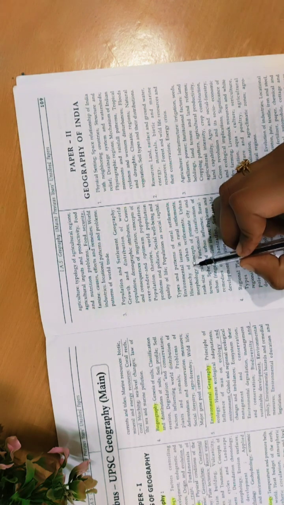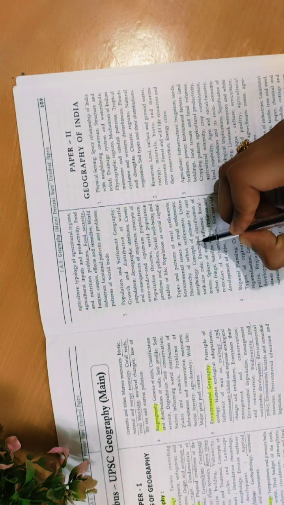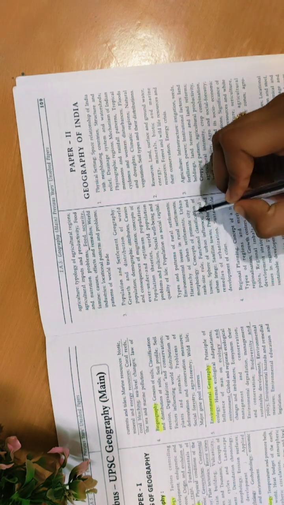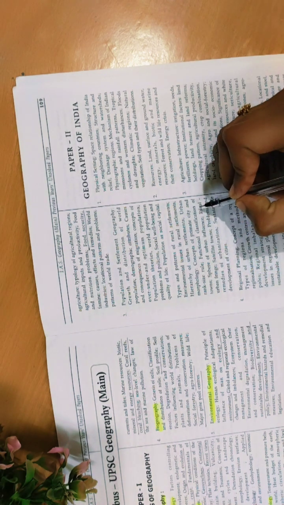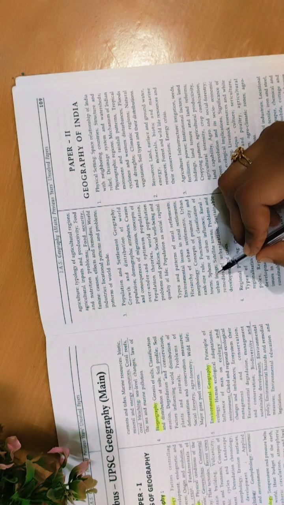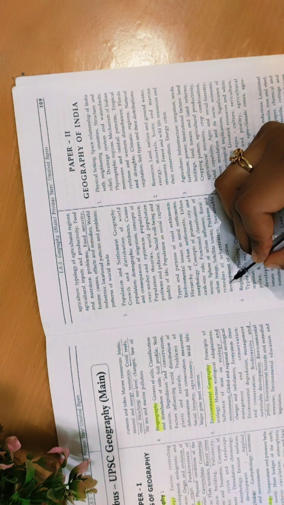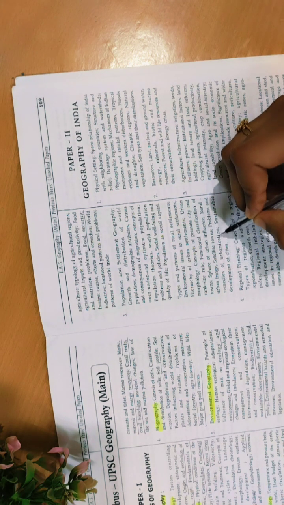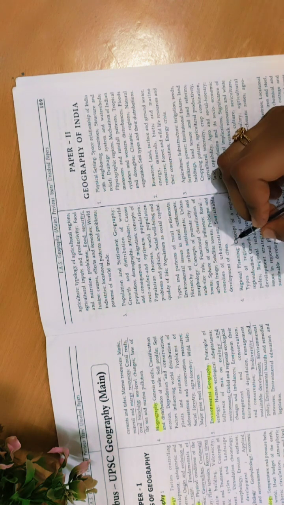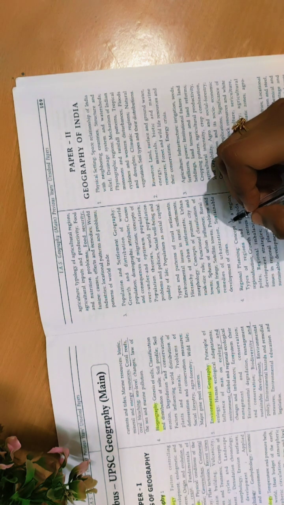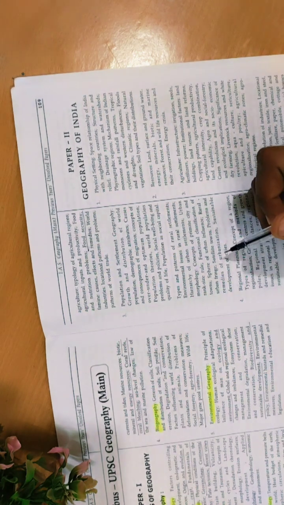hierarchy of urban settlements, urban morphology, concept of primate cities and rank size rule, functional classification of towns, sphere of urban influence, rural-urban fringe, satellite towns, problems and remedies of urbanization, sustainable development of cities. So this topic has come again, sustainable development of cities.